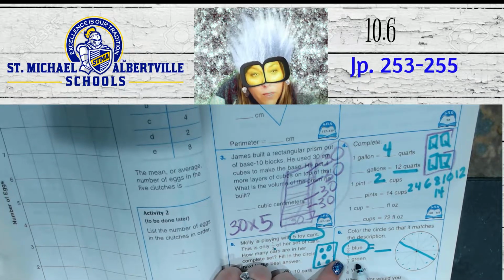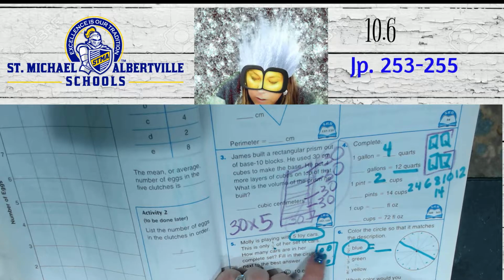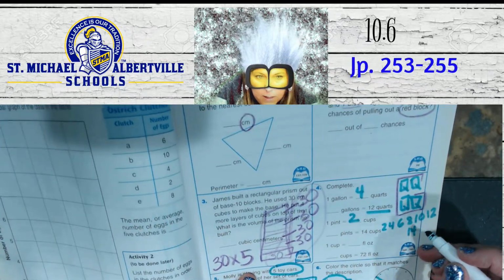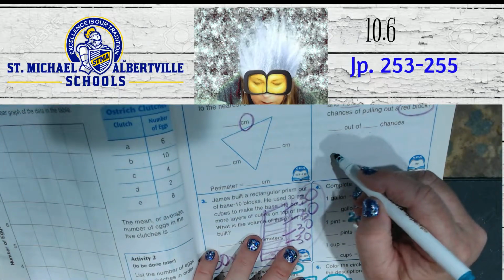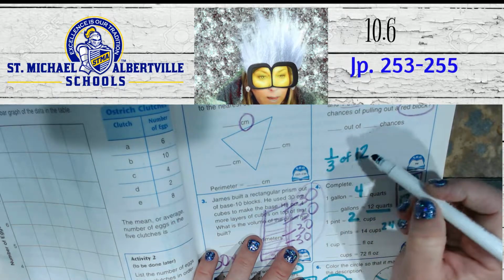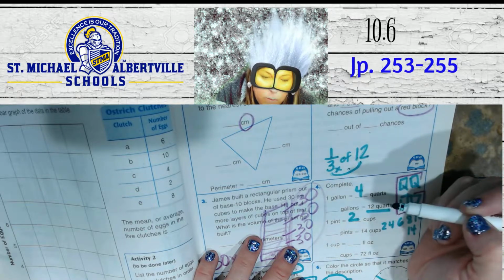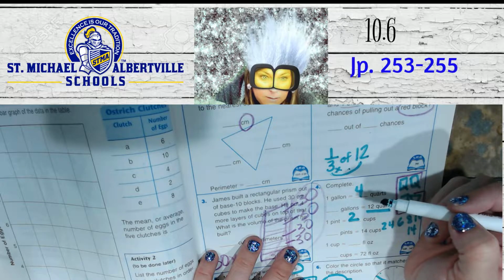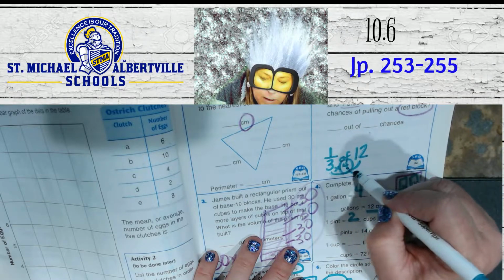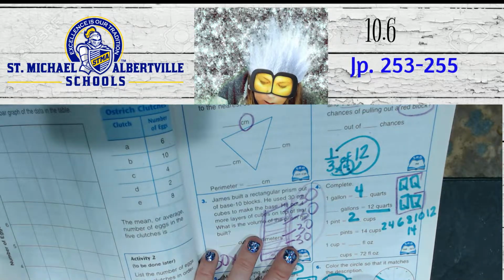Okay, 1/3 of 12. Let's do the wagon wheel trick. I'm going to go up here, I have room up here. 1/3 of 12. The wagon wheel trick goes like this: 3 times what gives me 12? 3, 6, 9, 12. 4. Circle it around. 4 times 1. So green, I'm going to color 4.